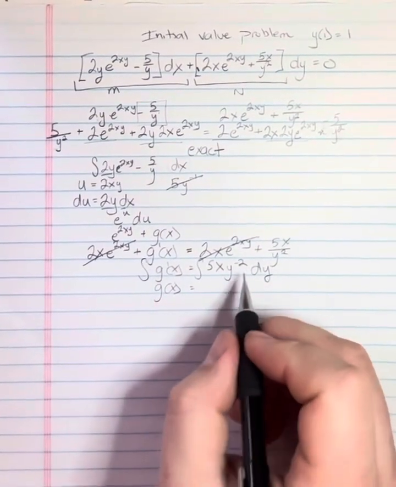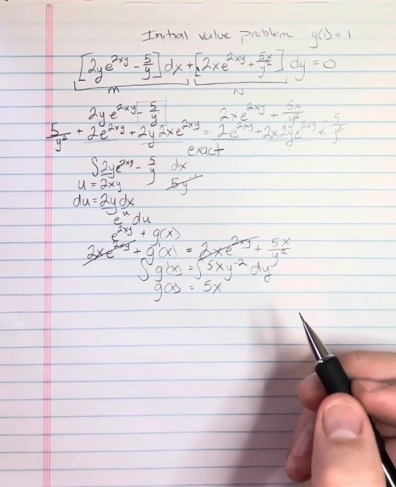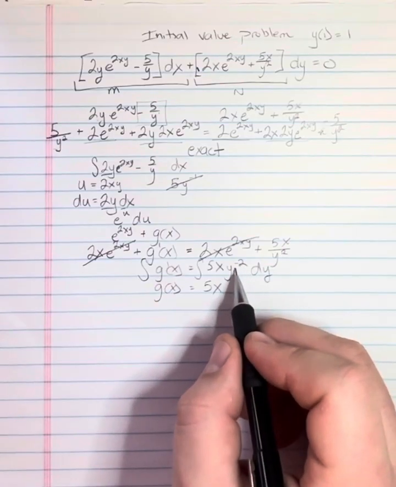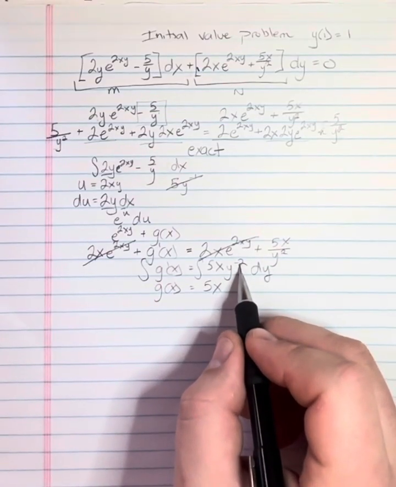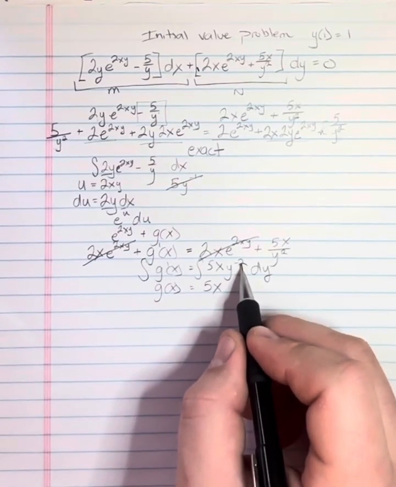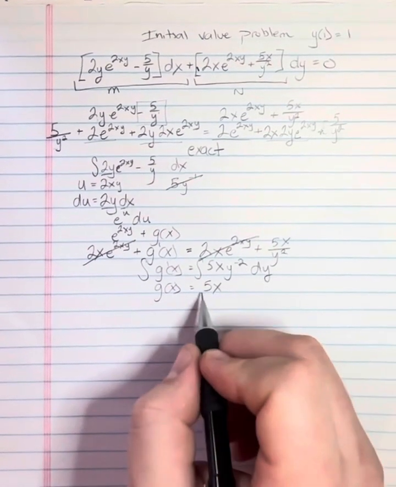So this 5x just comes along for the ride because it is a constant, and then that exponent, sorry, it's getting larger when I integrate. So that's actually going to become a -1. And remember, we divide by 1 bigger than that number.